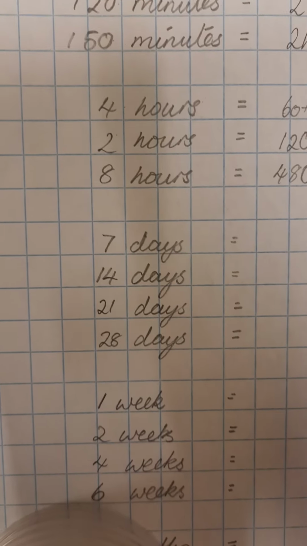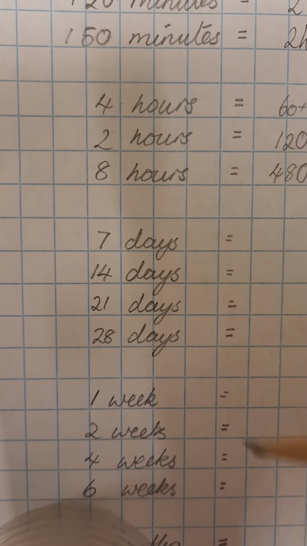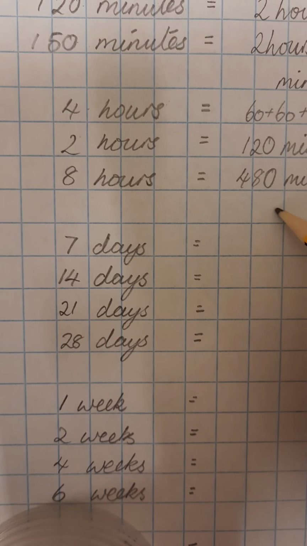Let's have a look here. Now our next section is 7 days. We want to turn 7 days into weeks.